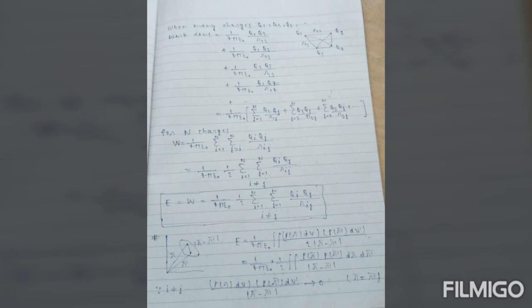So let's write this again. I should be careful. Let me write not as V but as W, that is the work done. So energy of this assembly of charges is equal to the work done in bringing all these charges together, which is going to be 1 over 4 pi epsilon 0, 1/2 summation i equals 1 through n, summation j equals 1 through n, i not equal to j, qi qj over rij. This is the energy that is there in an assembly of charges.